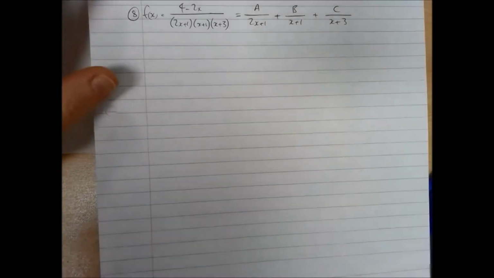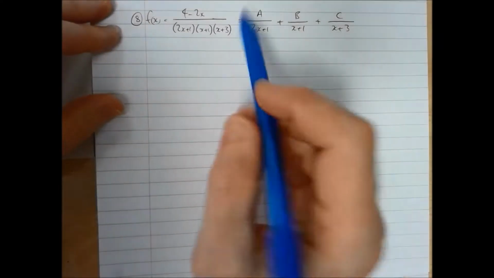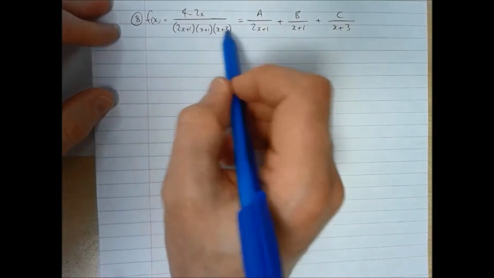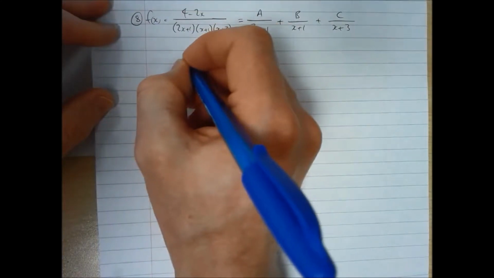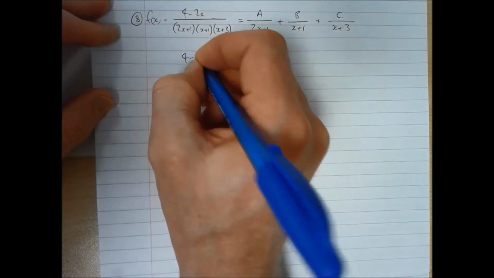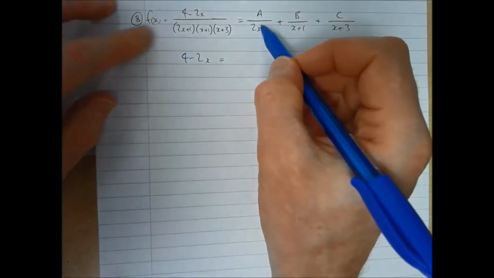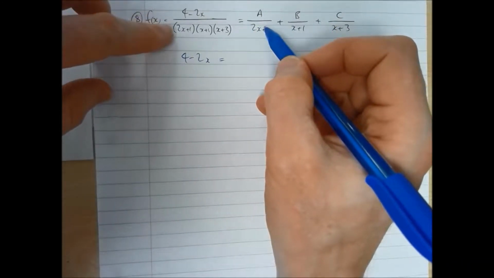Okay, question 8. Partial fractions again. It's been laid out for us what we need to do. First thing then, multiply through by the whole of the denominator. And if we do that, we end up with just 4 minus 2x on the left. On the right, for a, the 2x plus 1 is going to cancel.